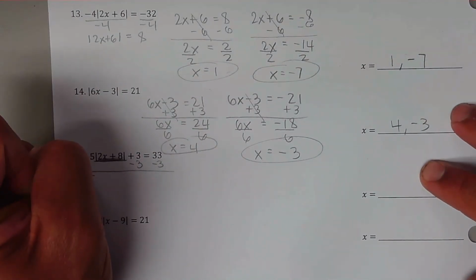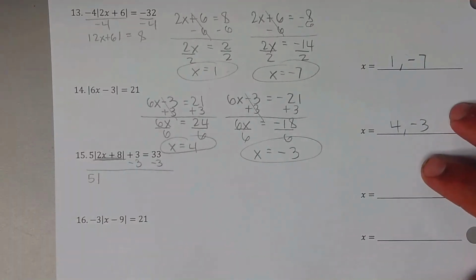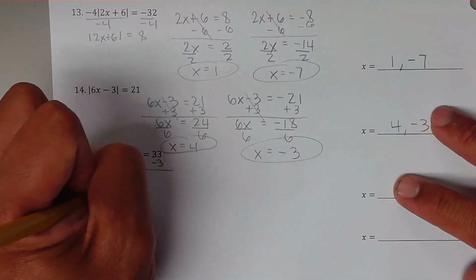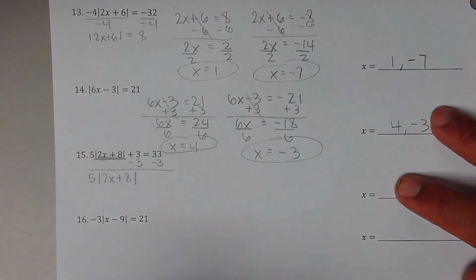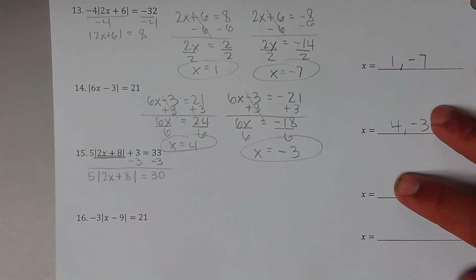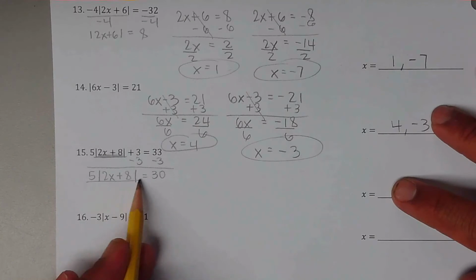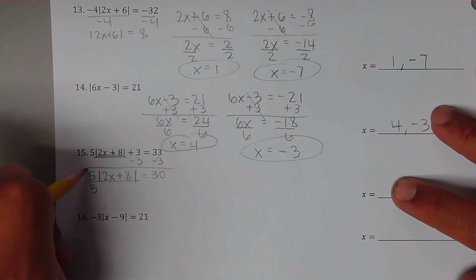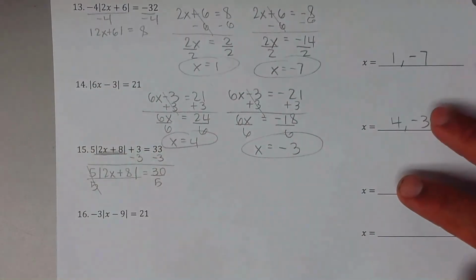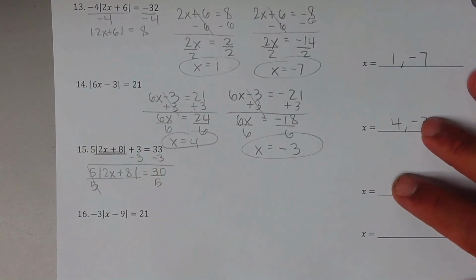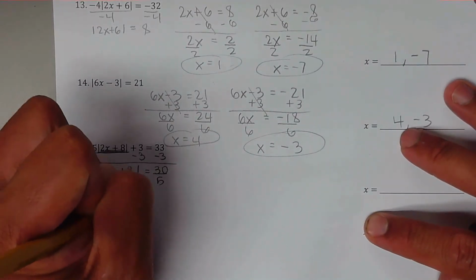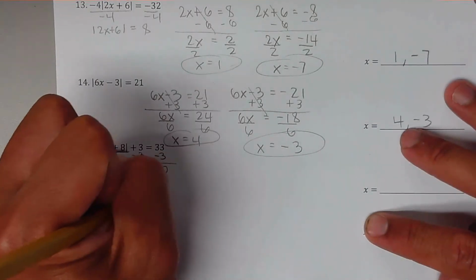We get 5 multiplied by the absolute value of 2x plus 8 is equal to 30. And then divide both sides by 5. Dividing by 5 cancels out that 5, and we divide by 5 over here. So the absolute value of 2x plus 8 is equal to 6.